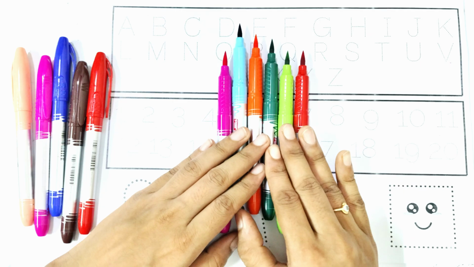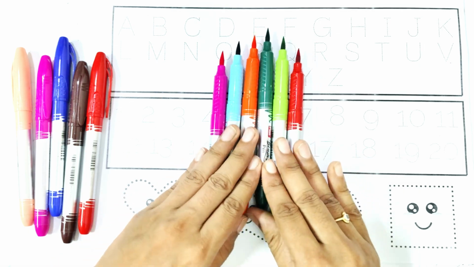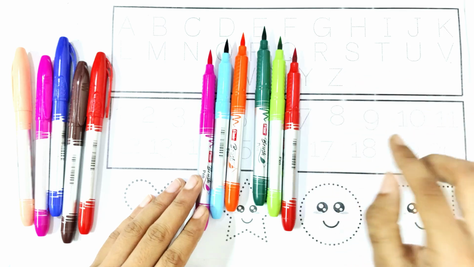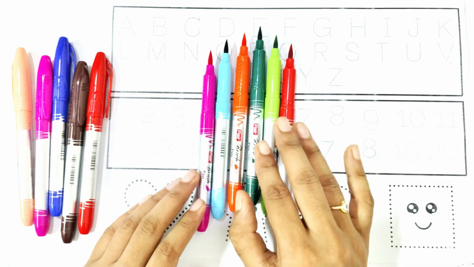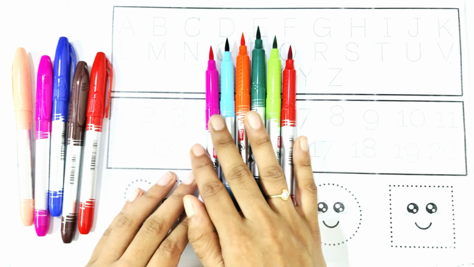Hello kids, today we will learn color name, English alphabet, counting numbers and shape names. At first we will learn the name of color.